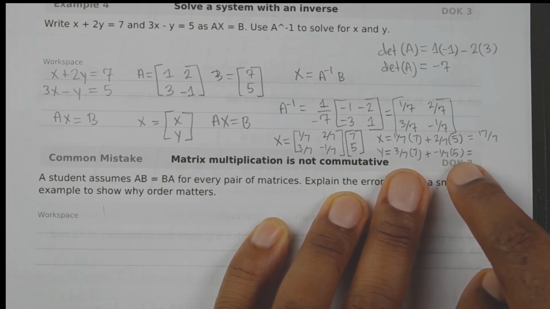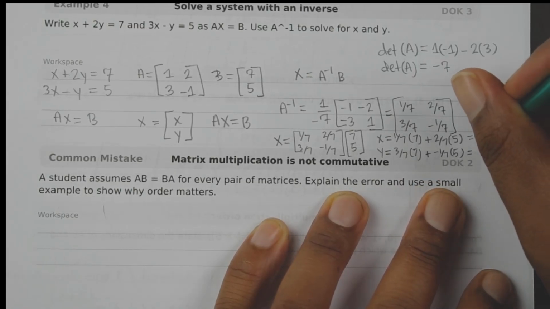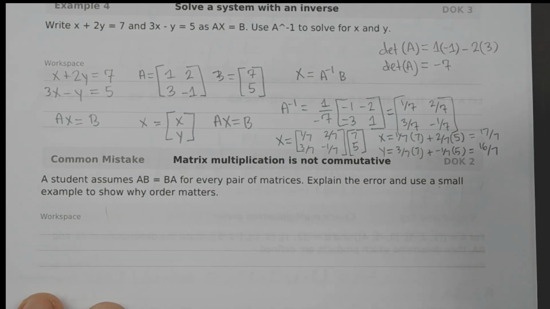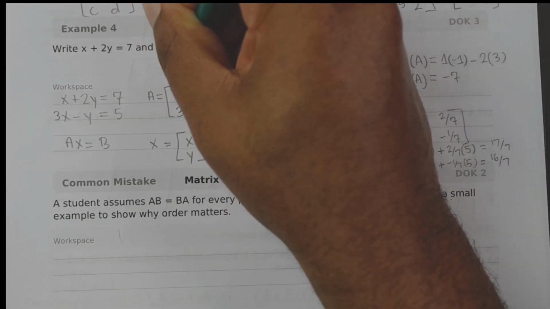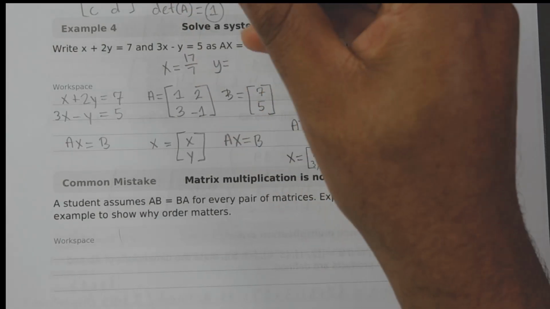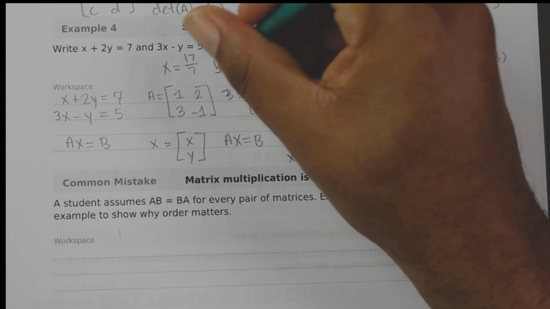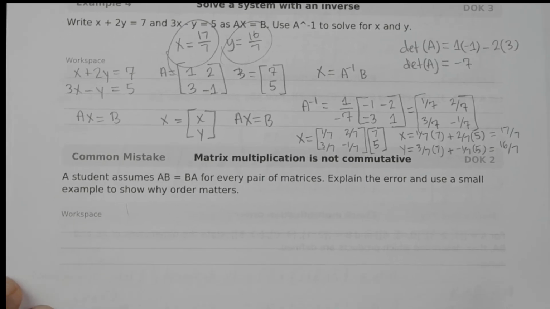The denominators would have to be the same. So that'd be 3 times 7. That's 21. 21 minus 5 would be 16. So that'd be 16. Y is equal to 16 over 7. So the solution is X is equal to 17 over 7, and Y is equal to 16 over 7. Okay. Very lengthy problem.